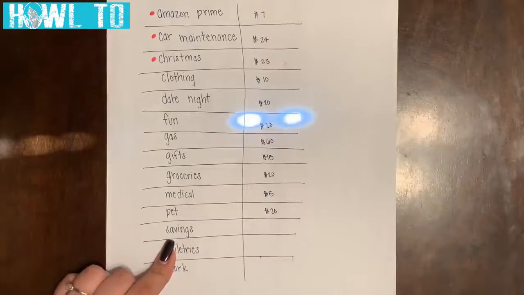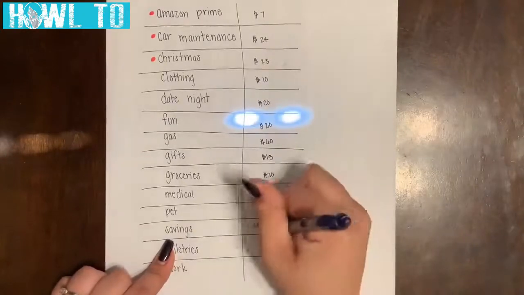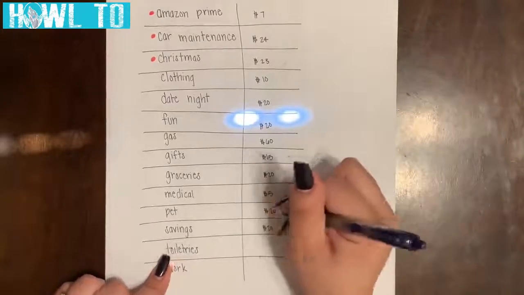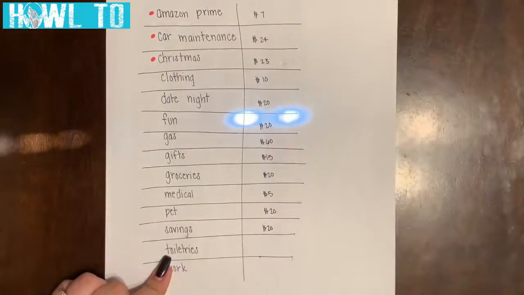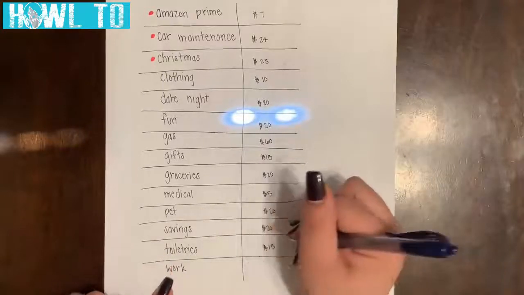Your savings is obviously completely up to you. Since I am paying my debt, I have set a small savings goal for 2019. I set $500, so I started saving $20 a paycheck, and by my last check in 2019, I will have $500. And for toiletries, that's anything like shampoo, conditioner, deodorant, razors, all that stuff. I also use mine to get my eyebrows done, so $15.